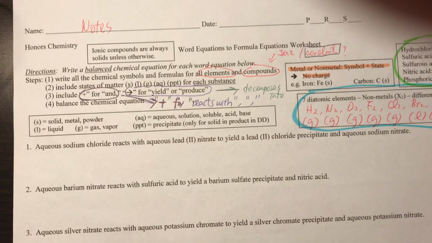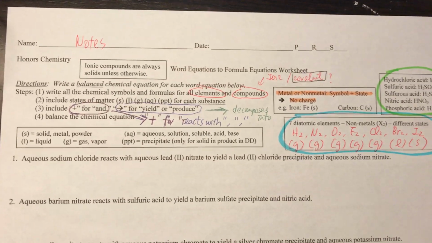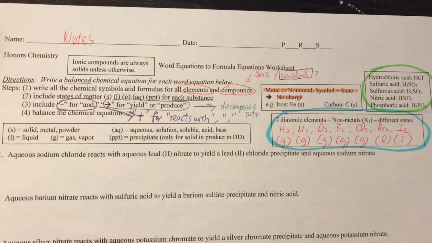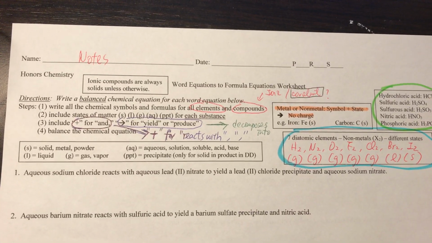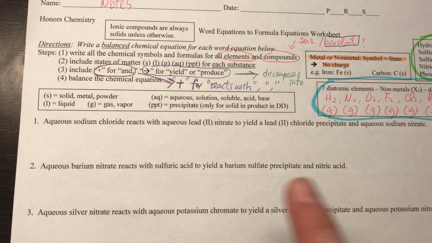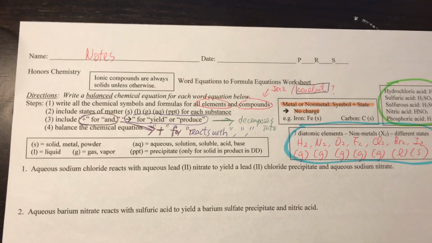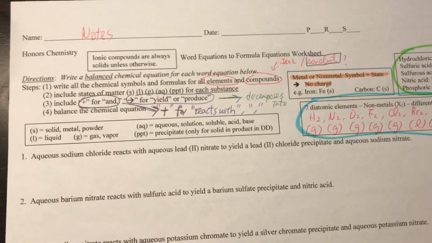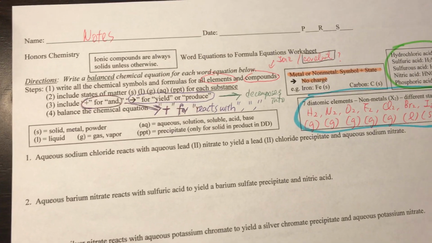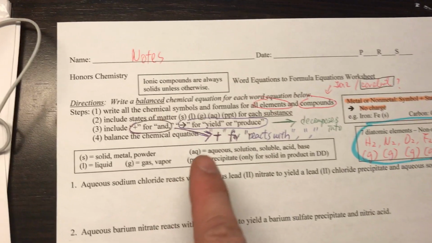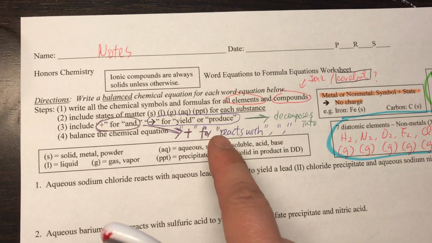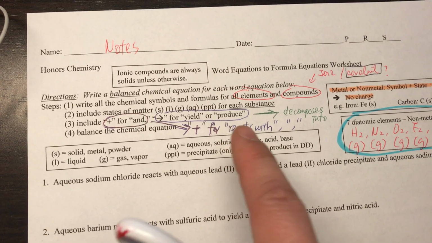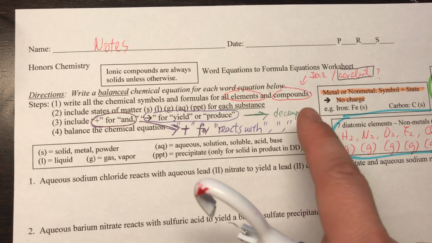Okay, so today I'm going to be talking about the word equation to formula equations worksheet. I gave you the word equation, and as you see, it's all words. You need to change it to formula, so change all the words to symbols and formulas. First of all, we need to know the steps: you need to make sure that all the symbols and formulas are written for all elements and compounds.